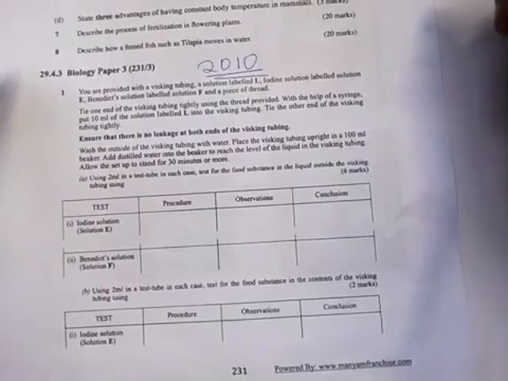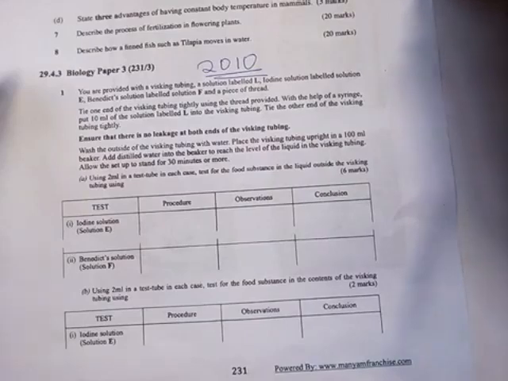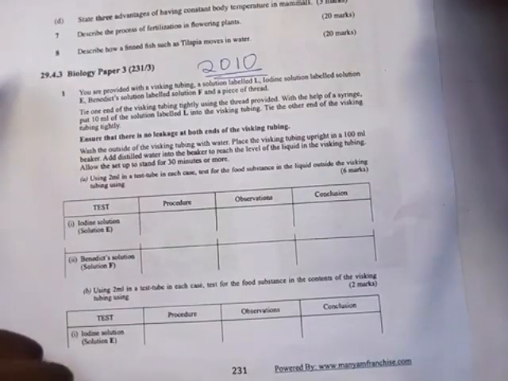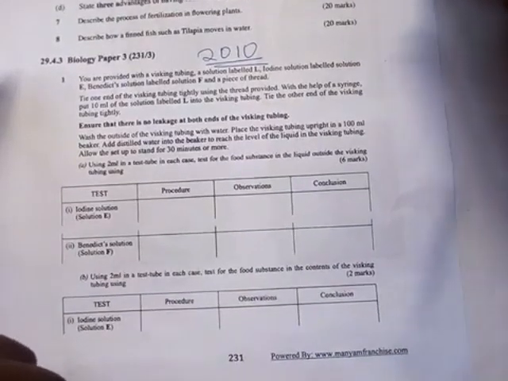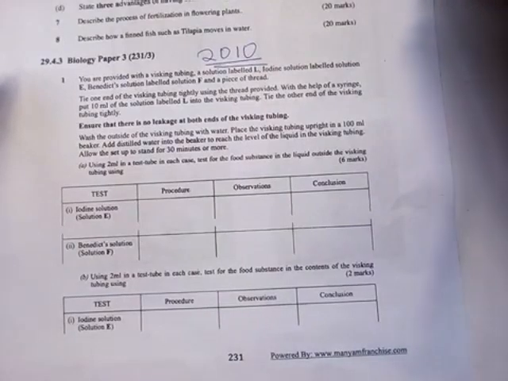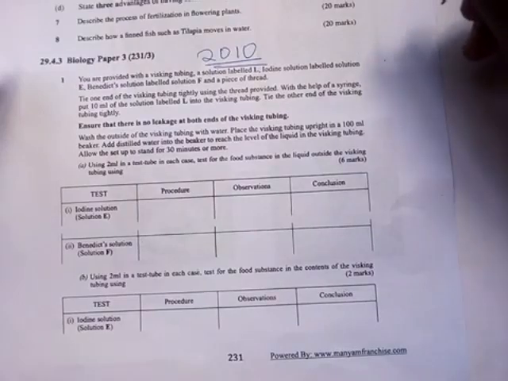Now welcome to another lesson. Today we are tackling the 2010 paper 3 biology, and let's see what the students were being asked. In question 1, you are provided with a visking tubing solution labeled L, iodine solution labeled solution E, and the Benedict solution labeled as solution F, and a piece of thread.